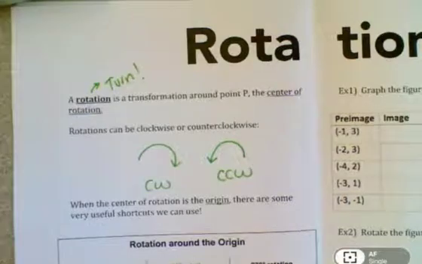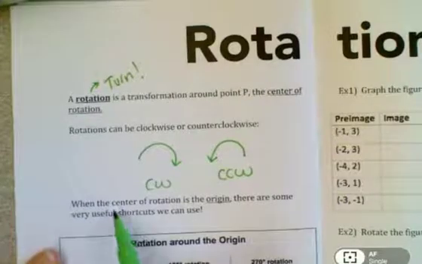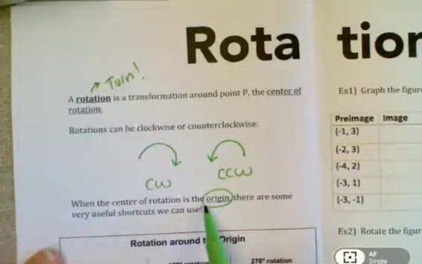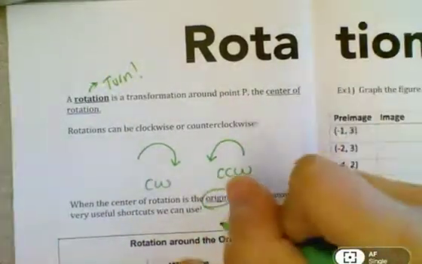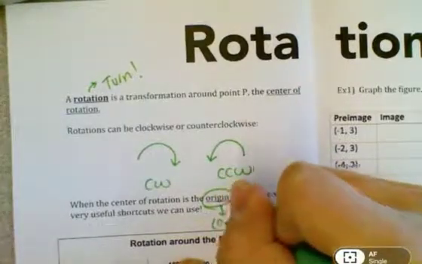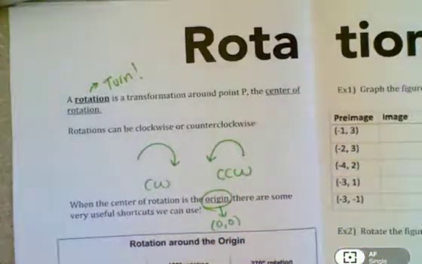So doing a rotation is really difficult. It's hard. With a reflection, you sort of move to the line of reflection, and then you move to the other side the same amount. With a rotation, there's no solid rule like that. So we can do rotations using tracing paper or something like that, but the only way we're going to be able to do it using coordinate notation is when the center of rotation is the origin. And the origin, as a reminder, is the point (0, 0) on the graph.